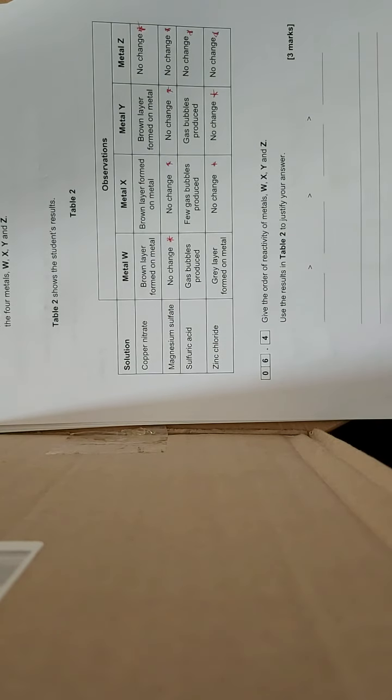So clearly the most reactive one must be W, because it's the only one that's reacted with 1, 2, 3 substances. So that one must go in first place. Now if you look at X and Y, it's not immediately obvious which goes in second place or third place, because they've both got 2 things. But we do know that metal Z must go in the last place.